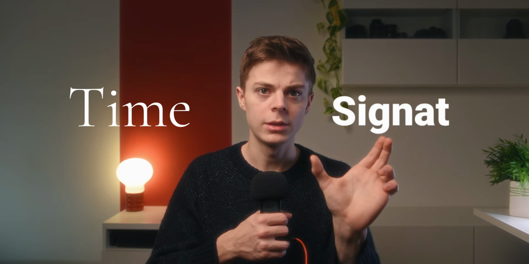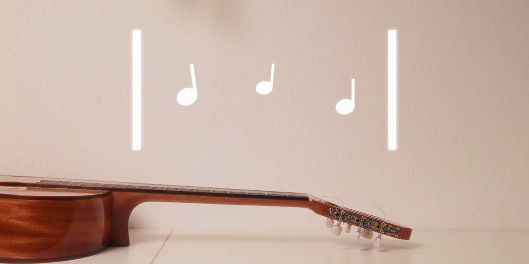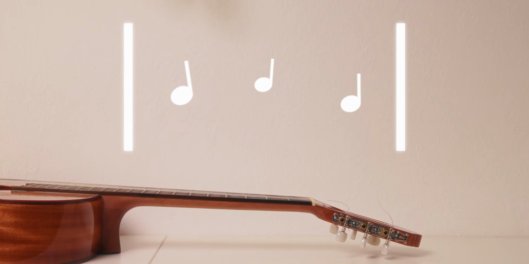In general, music is structured into bars, and between these bars, there are different amounts of places for notes. This is called a time signature. For example, 3/4 has place for 3 quarter notes between each two bars. This time signature is famous for waltzes.